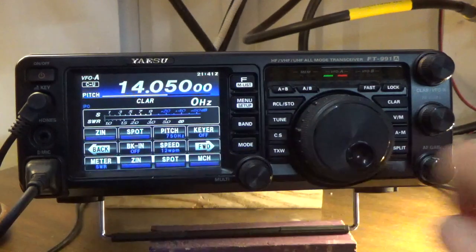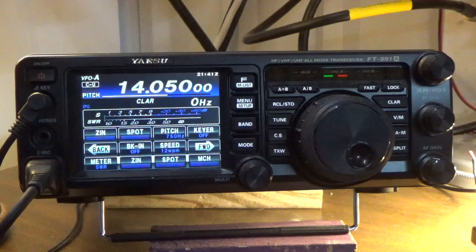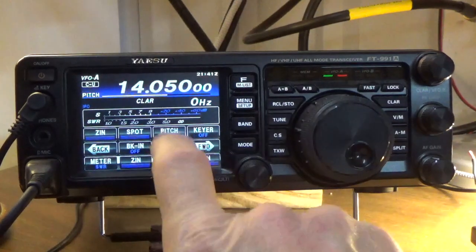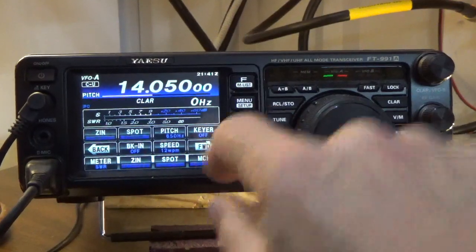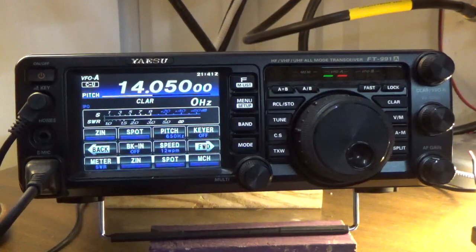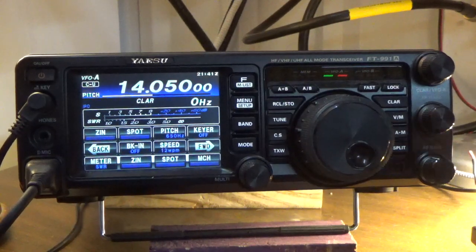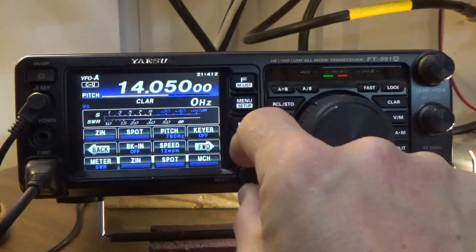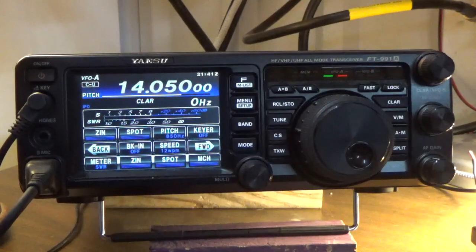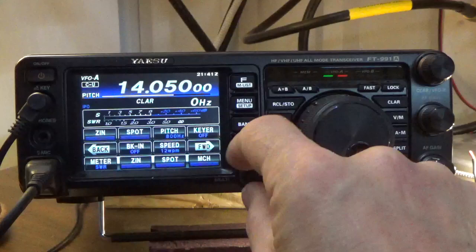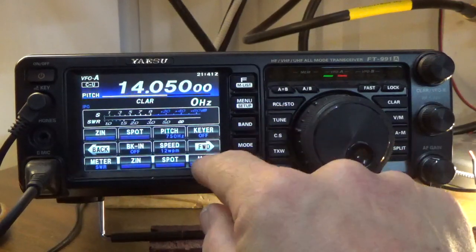So let me show you what we got. We've got it set to 750. And if I want to change it, I just press it once, and I can change it to 650. Or if I want to go up to 850, I can do that. Whatever is comfortable for your ear. Alright, we'll change it back to 750. Alright, looks good.